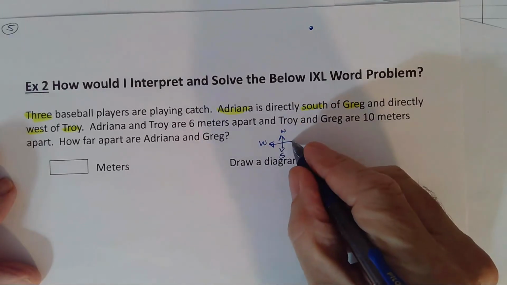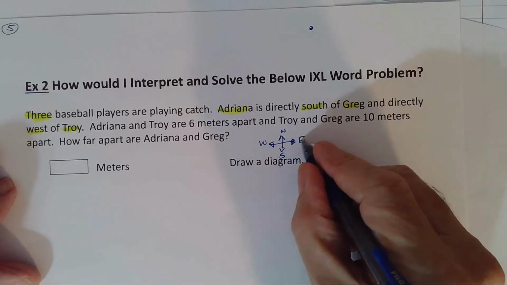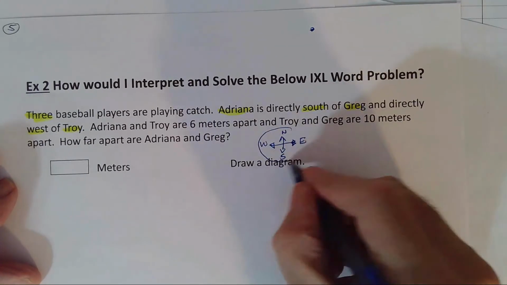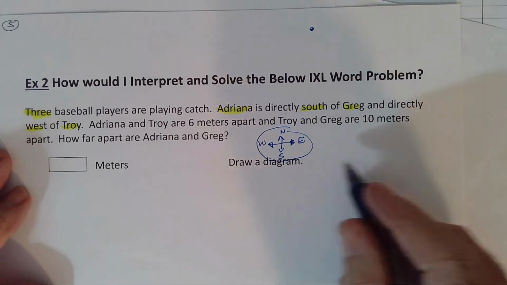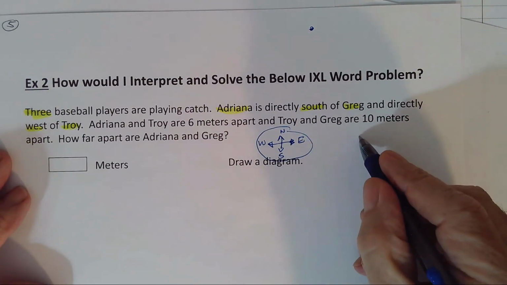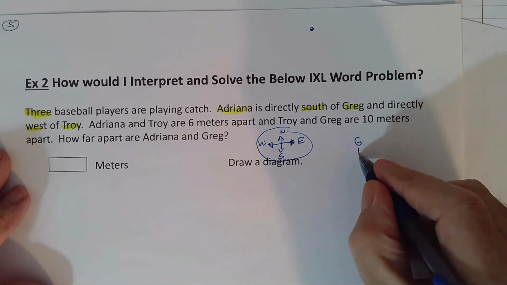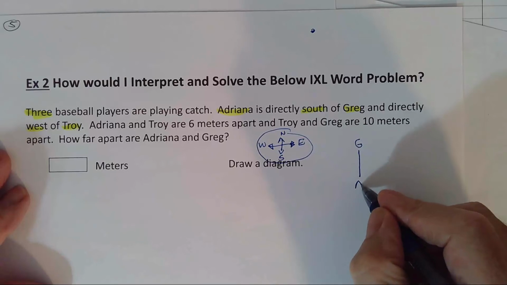We call this a compass rose. Why? Because they used to have a circle around it and they think of a rose, right? Okay, so she's south of Greg. So Greg is up at the top. And then she's directly south, so that's Adriana.